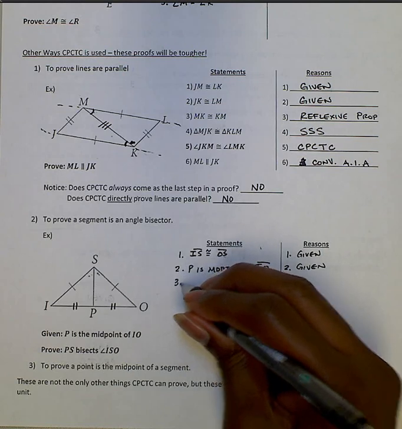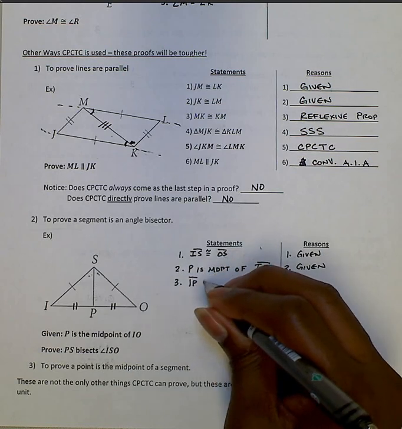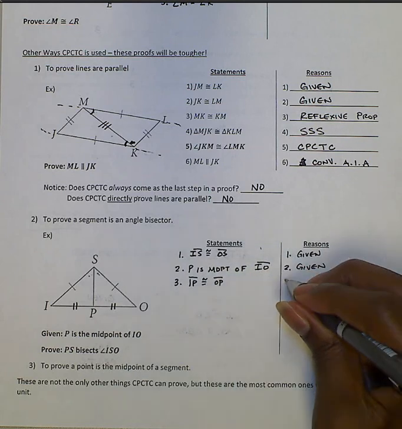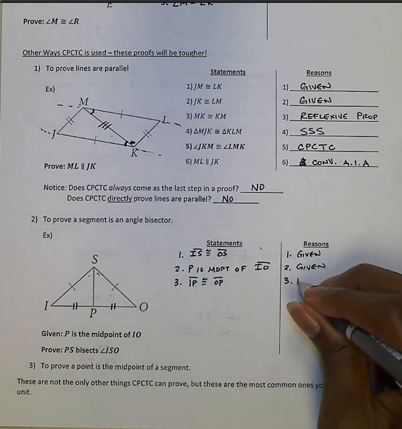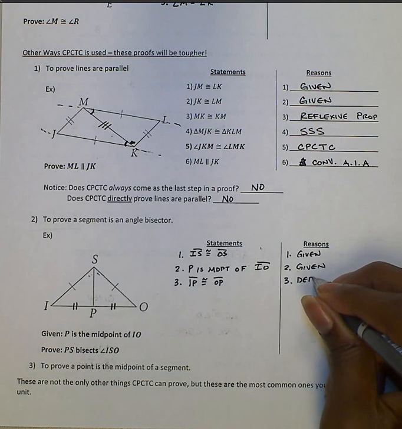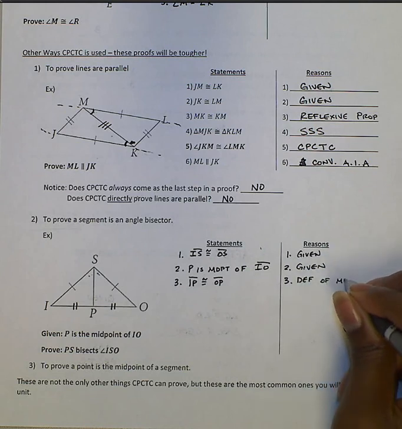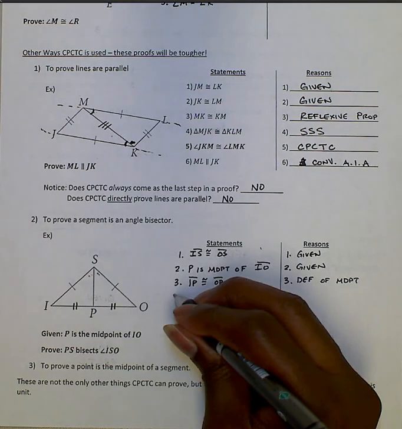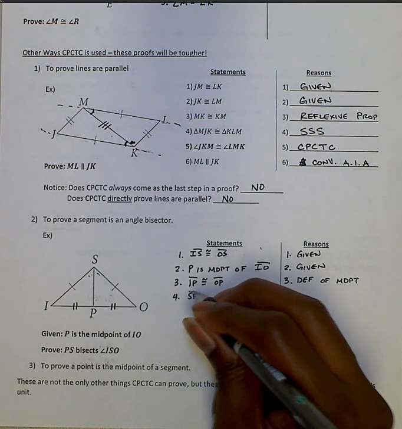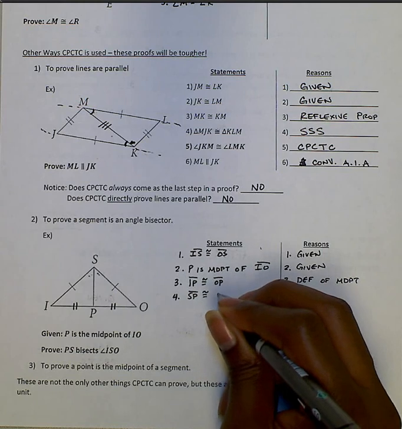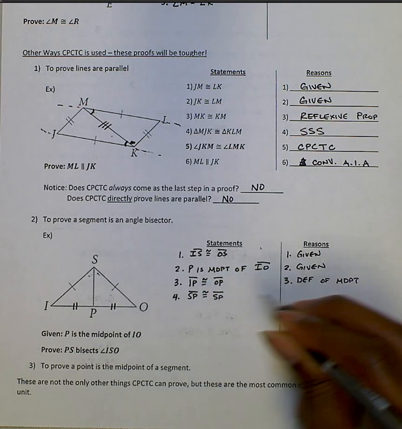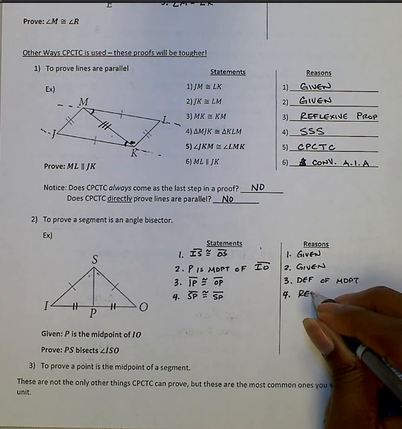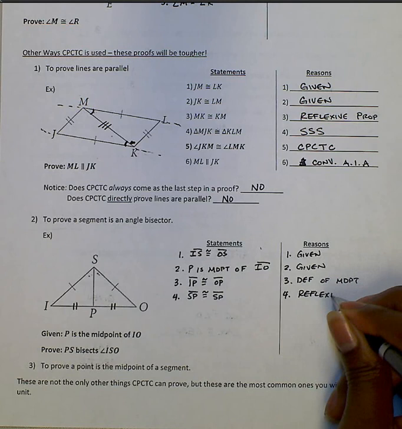So I know that IP is congruent to OP, because that's what a midpoint does. Definition of midpoint. Okay, and then I can say that SP is congruent to itself, congruent to SP. And that's reflexive property of equality. Again, very much like the other proofs back here.